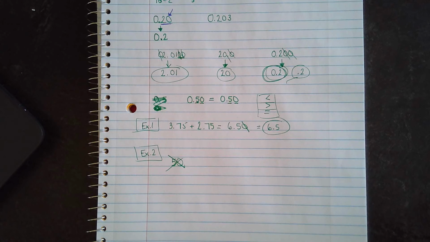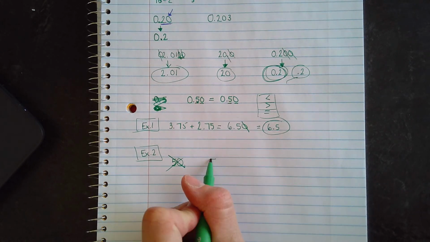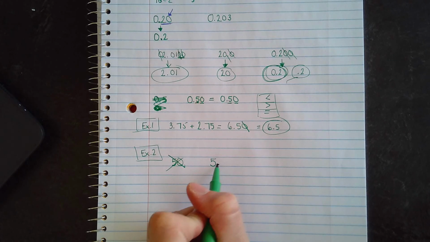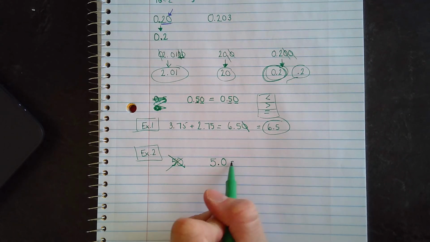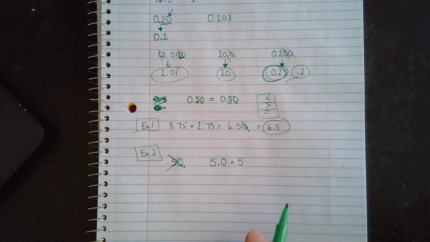What we would have to do is put in a decimal point, and then we can add a 0, and we will have not changed the value, because this is equal to just 5. Okay, so if it asked you to do something like that, then you would want to look back at example 2 to see an example of what you should do.